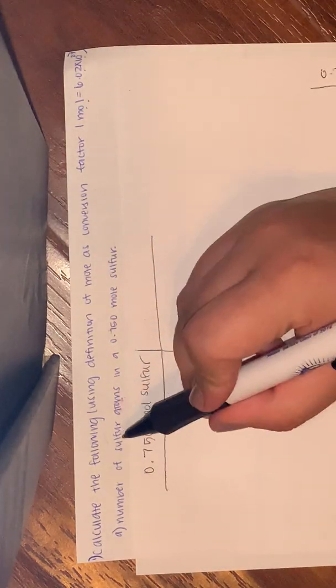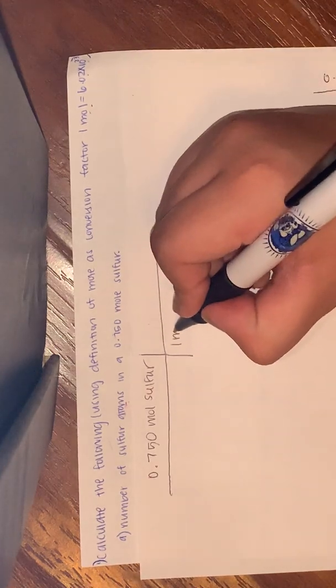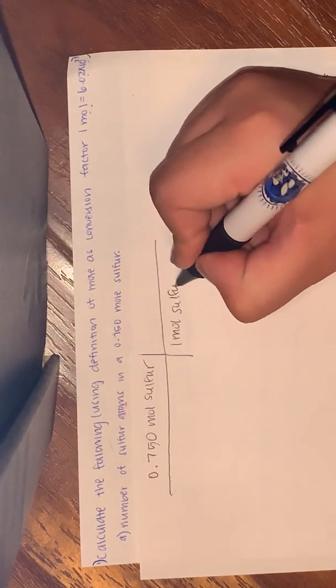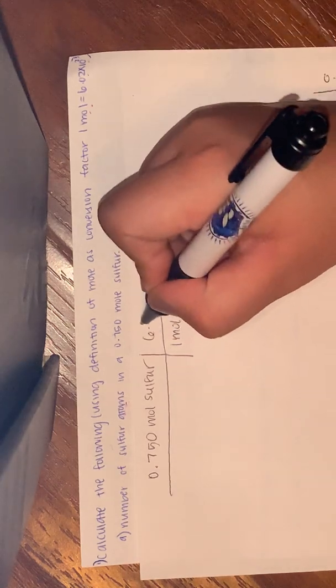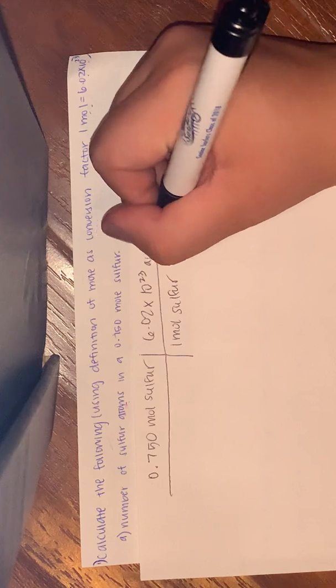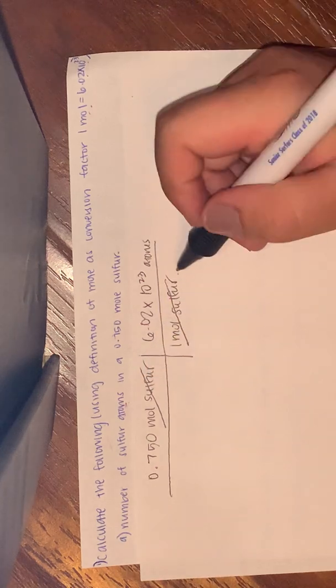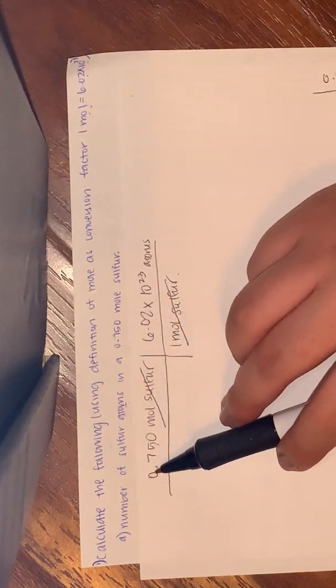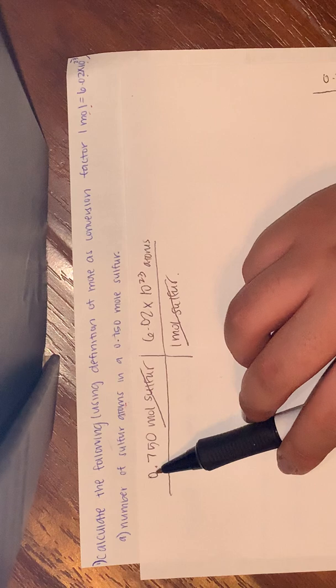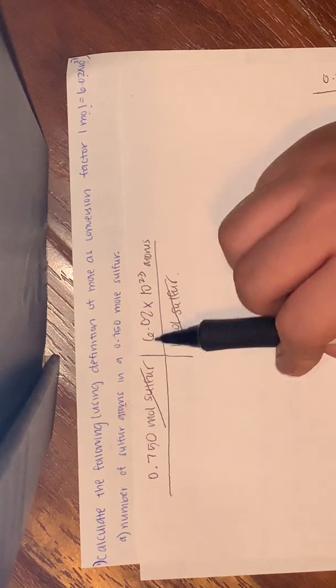So we know that we need to find the number of sulfur atoms. So we know that 1 mole of sulfur is equal to 6.02 times 10 to the 23rd atoms. So we can now cancel both of these out, moles of sulfur with moles of sulfur. So now all we need to do is just multiply 0.750 moles, or 0.750 times 6.02 times 10 to the 23rd atoms.